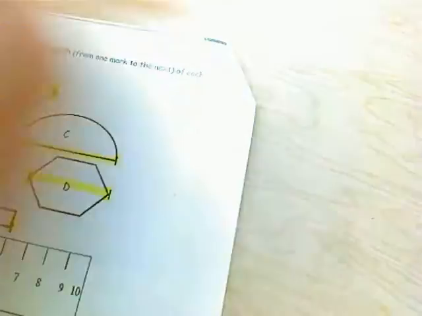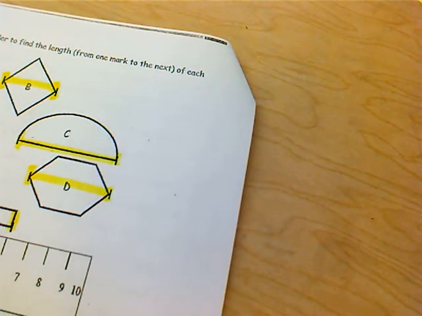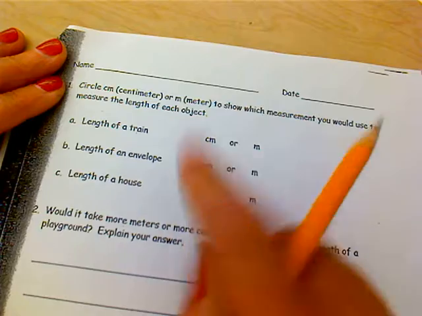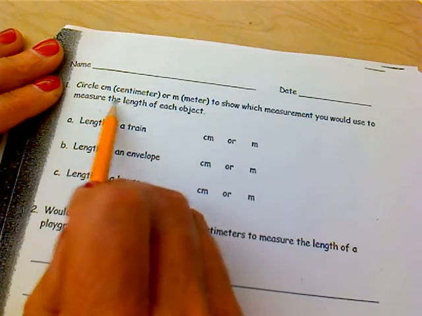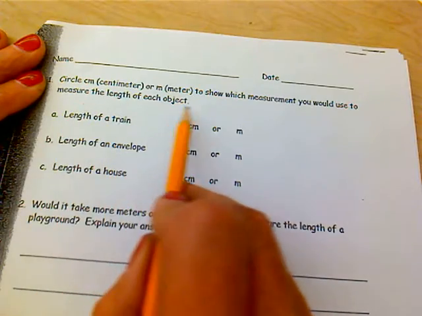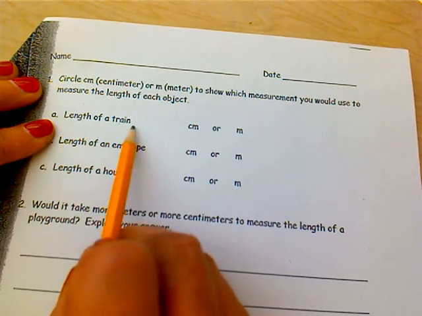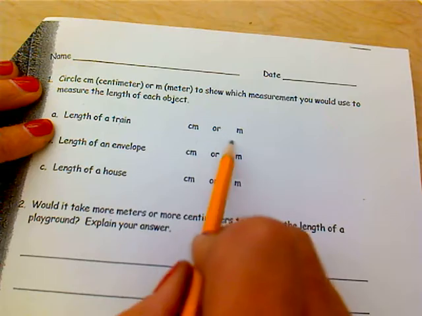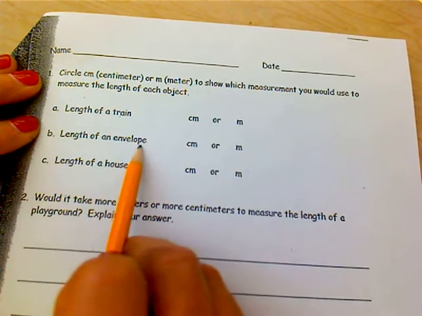All right, so now we are going to move on to the exit ticket. Here's the exit ticket. Now these first couple are going to be very easy. You are going to circle either centimeter or meter to show which measure you would use to measure the length of each object. The length of a train, would that be a centimeter or a meter? The length of an envelope.